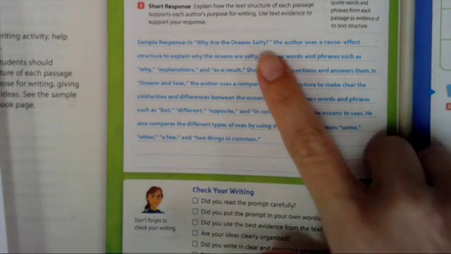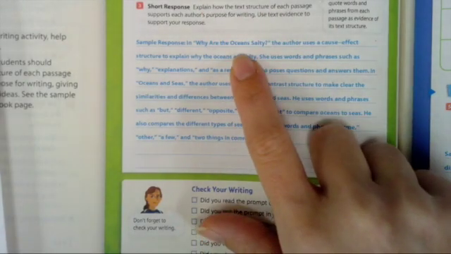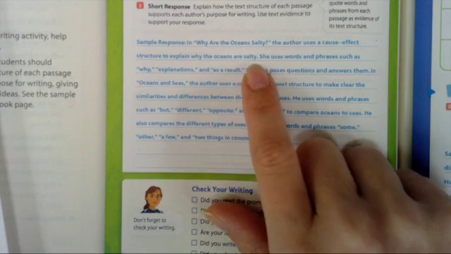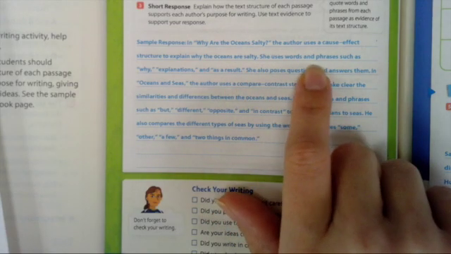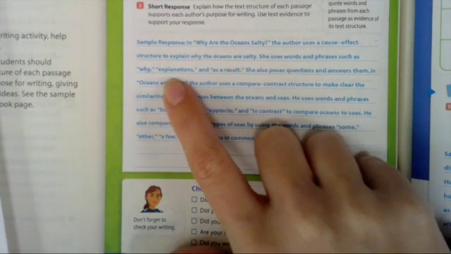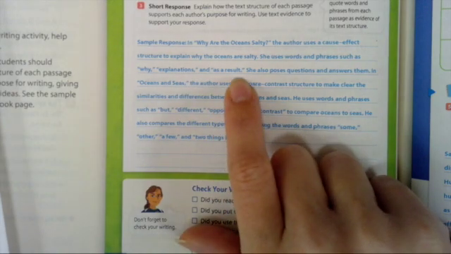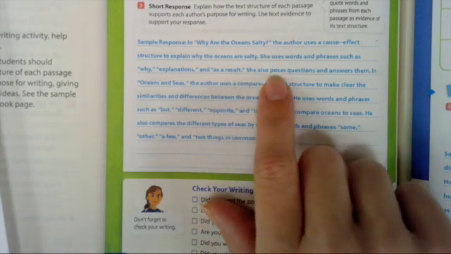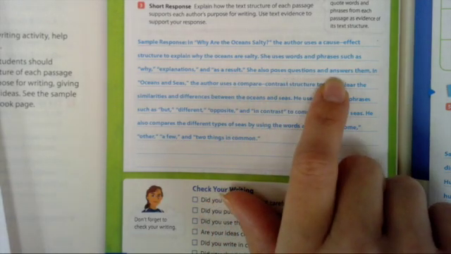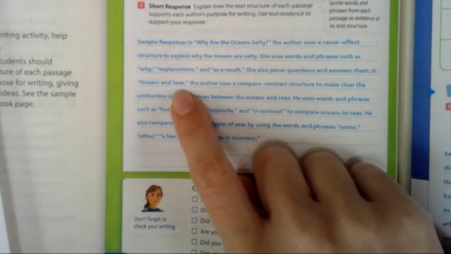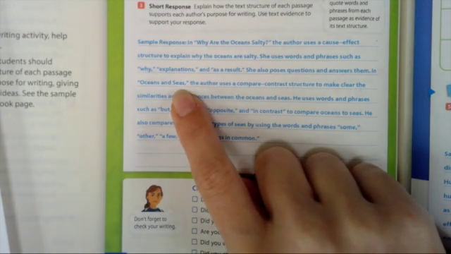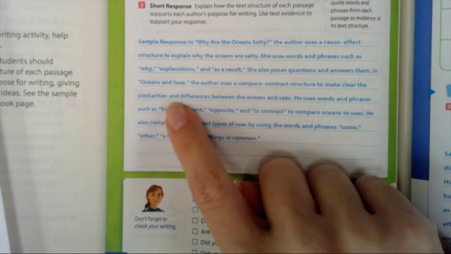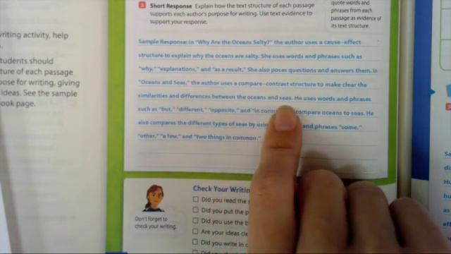Why Are Oceans Salty? That was the first one we read. The author uses cause and effect text structure to explain why the oceans are salty. She uses words and phrases such as why, explanations, and as a result. Those are all things that we circled in that passage. She also poses questions and answers them. In Oceans and Seas, that was the second passage we read, the author uses a compare-contrast structure to make clear similarities and differences between the oceans and seas.